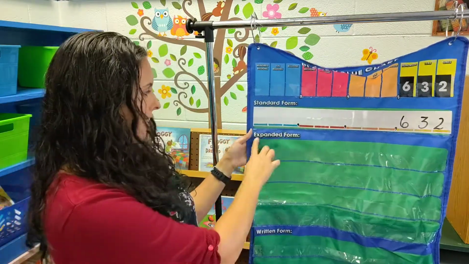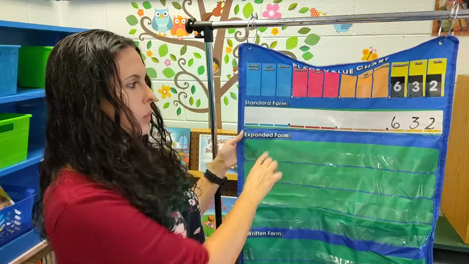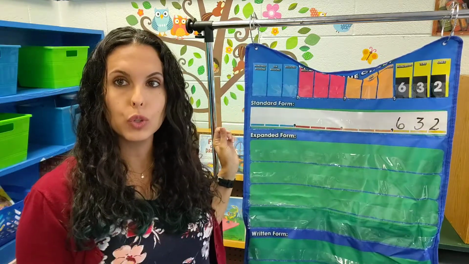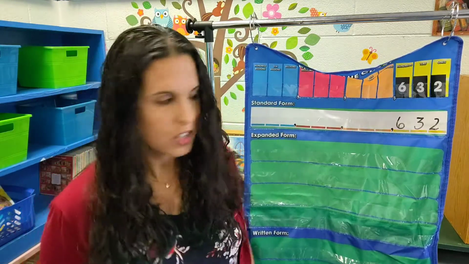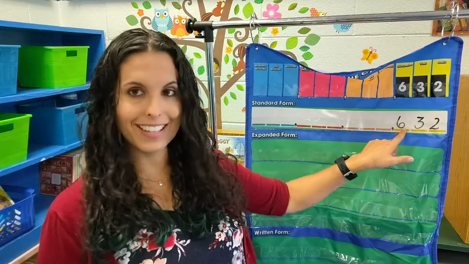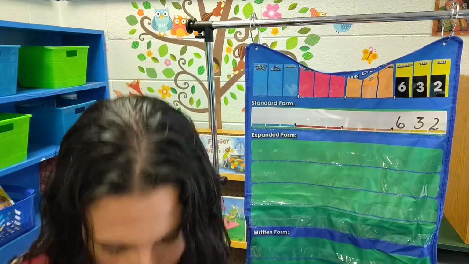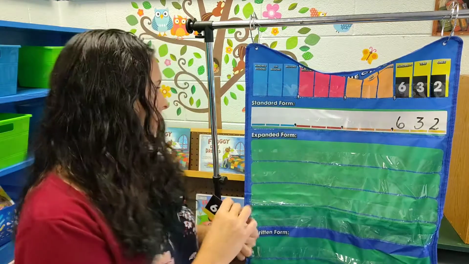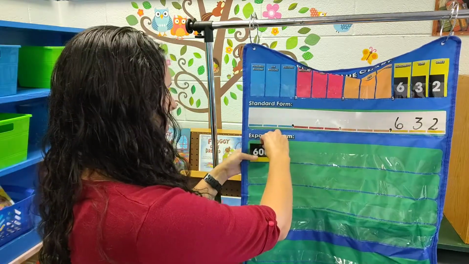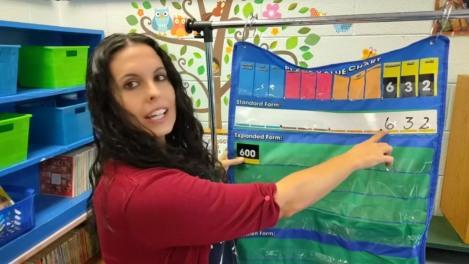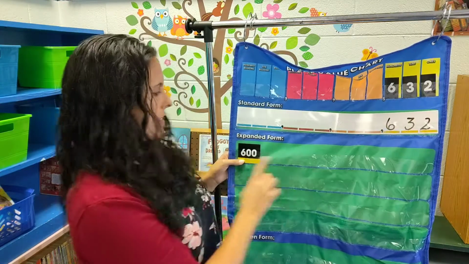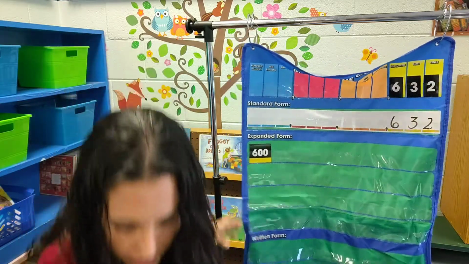Next, we're going to expand the number. So expanded form would be where we actually take the value of each digit. So the value of the 6, because it's in the hundreds place, would be 600. So my expanded form would start with the first number, and it's a 6 in the hundreds place, which gives you 600.